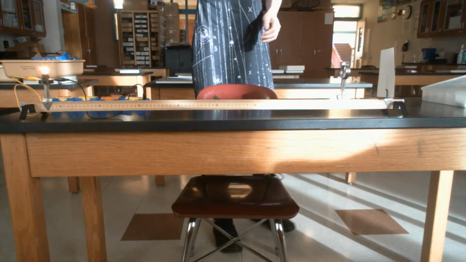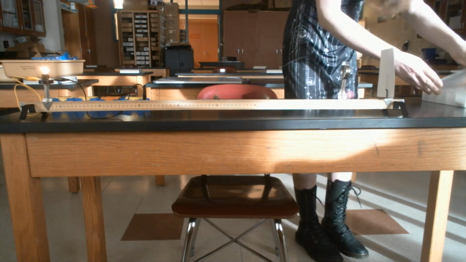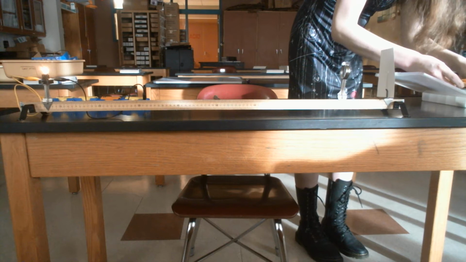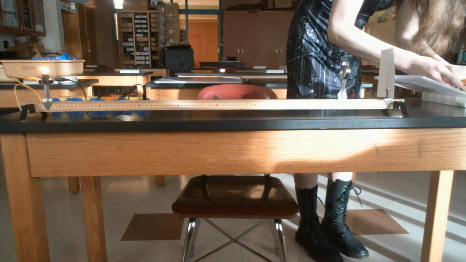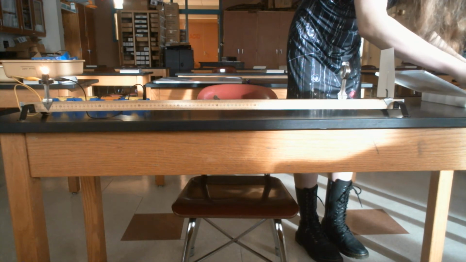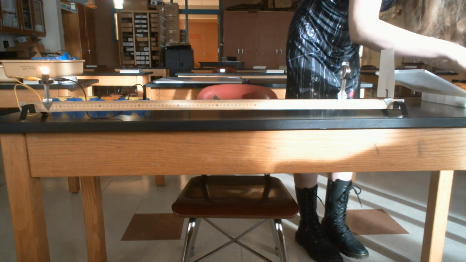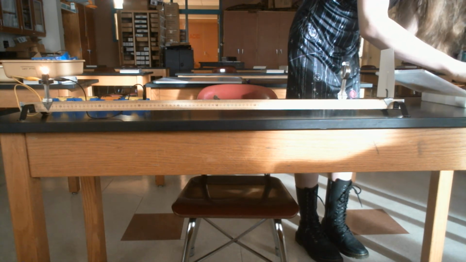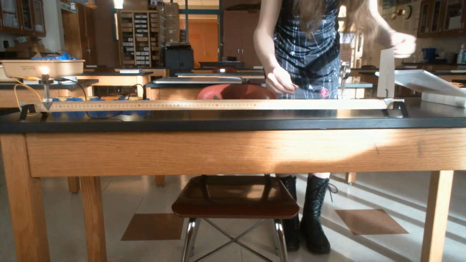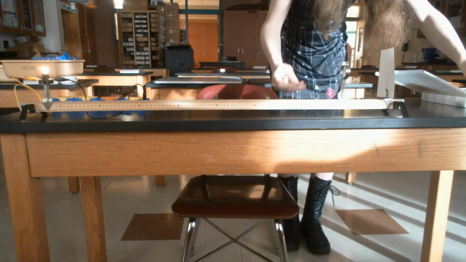So now what we're going to do is try the same thing again, but with a lens that's a different shape. I want to make sure that I'm getting one that is definitely a different shape than this one. And so let me try this one.